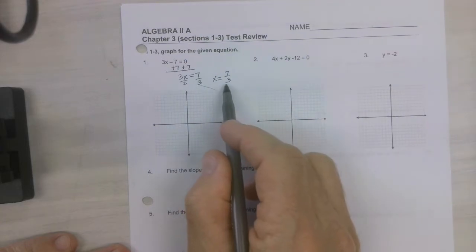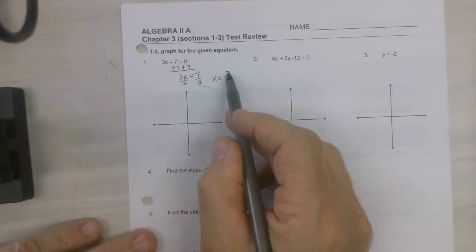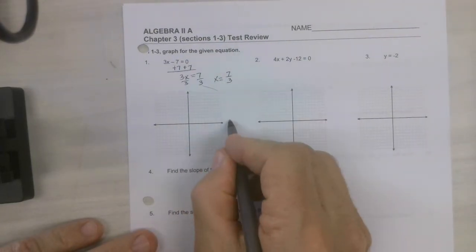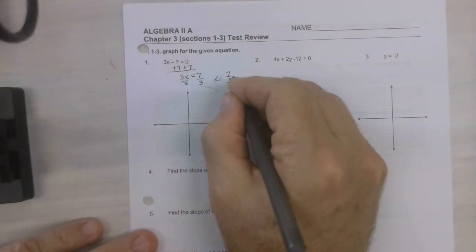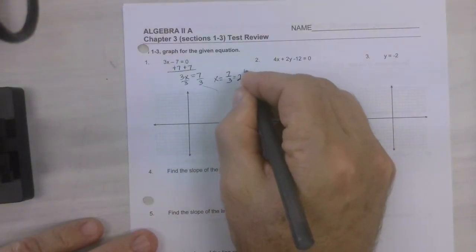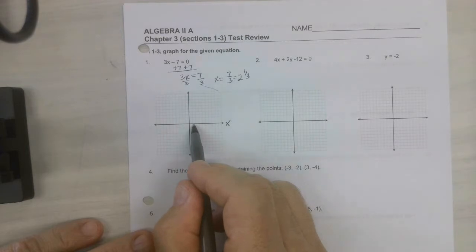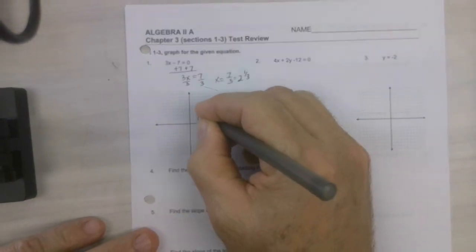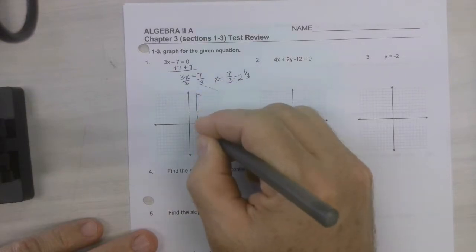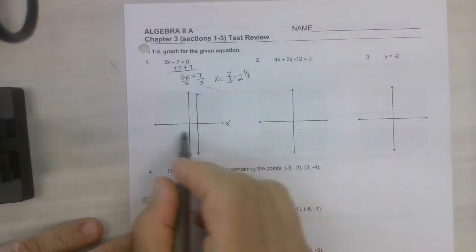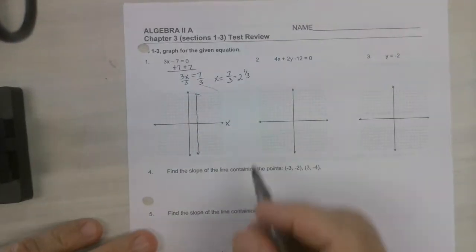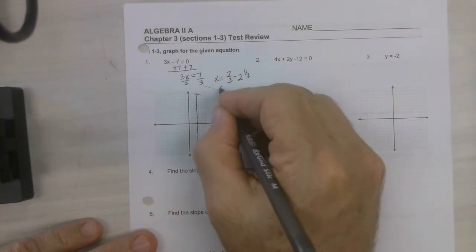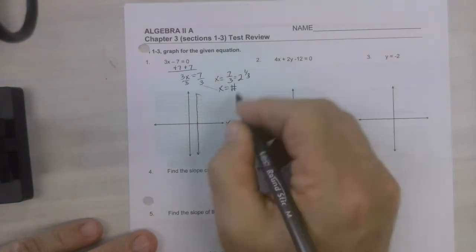Now don't get this confused with slope. This is not rise over run. This is saying go out your x-axis 2 1/3 units and make a vertical line. So that'd be right about there. I'll do my best. My drawing's not going to be perfect, and even these boxes are a little bit blurry. But all vertical lines have x equals some number.